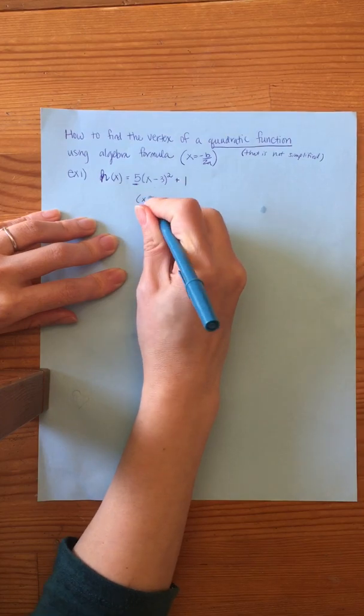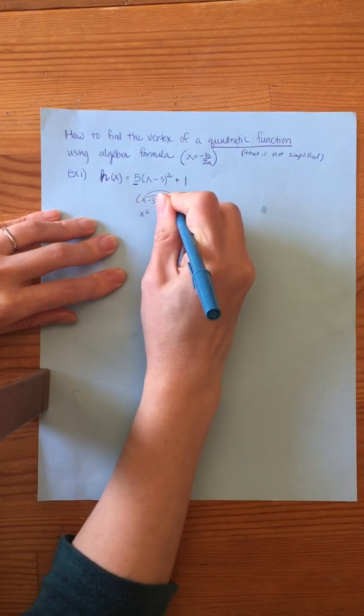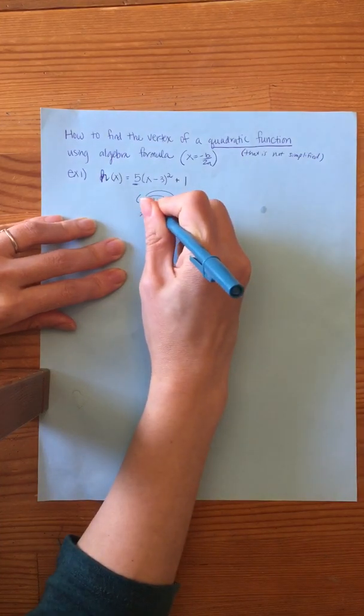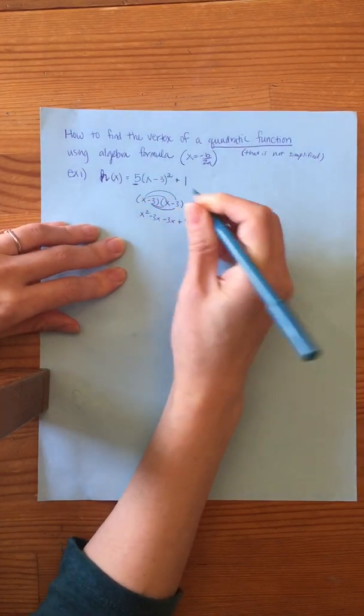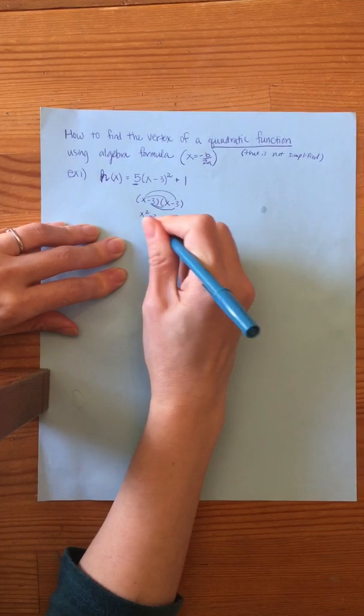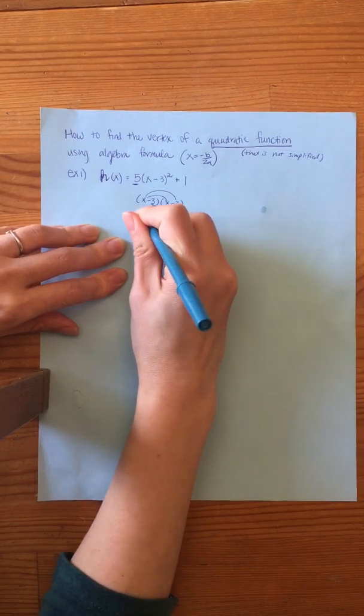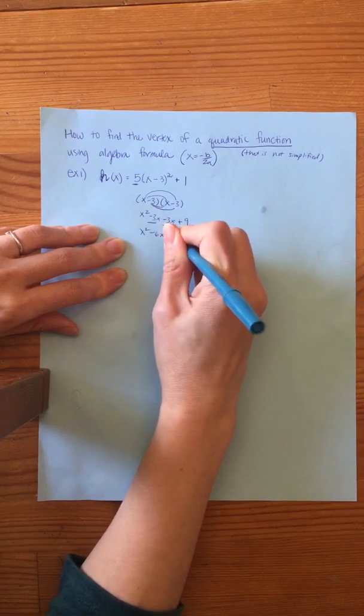So x times x is x squared. If I FOIL it, x times negative 3 is negative 3x. Negative 3 times x is negative 3x. Negative 3 times negative 3 is plus 9. Okay, so then I'm going to combine like terms. So minus 3x and minus 3x combine to negative 6x. Bring down the x squared, bring down the plus 9.